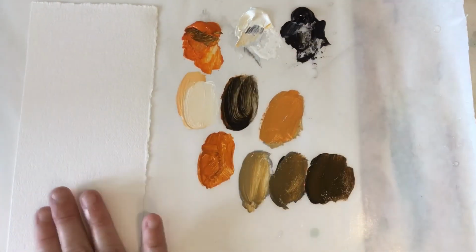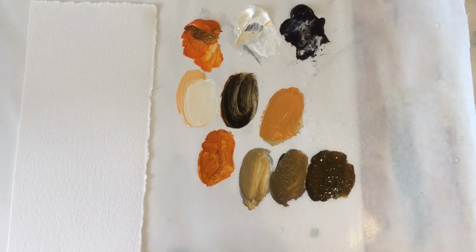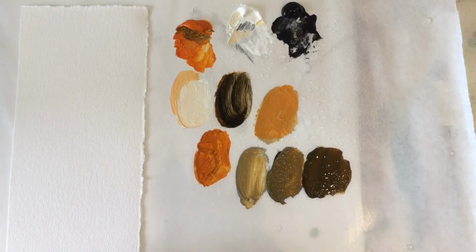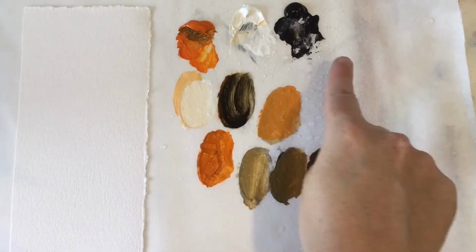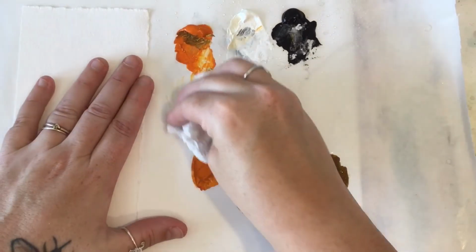All right, so now we're going to use this orange, and I like to clean my palette with a little, especially when I'm using acrylic. I'll just use a spray bottle. I'll spray it and it will help keep the paint blobs nice and wet. And then I just take a towel and I wipe away.